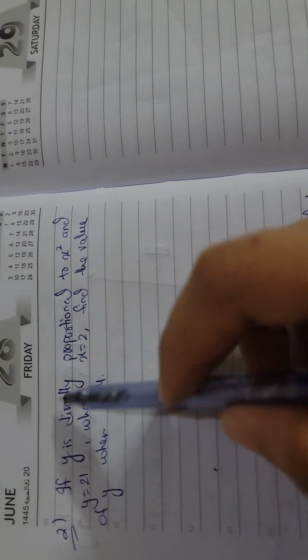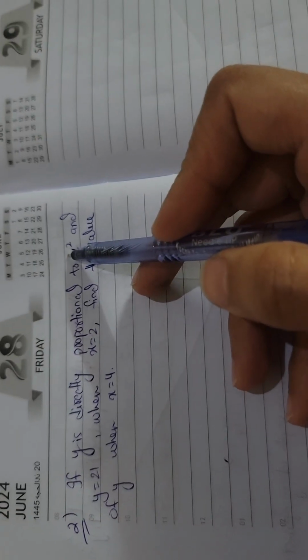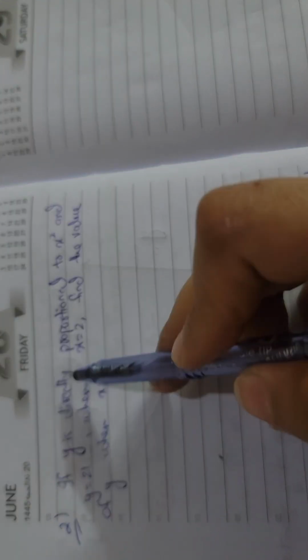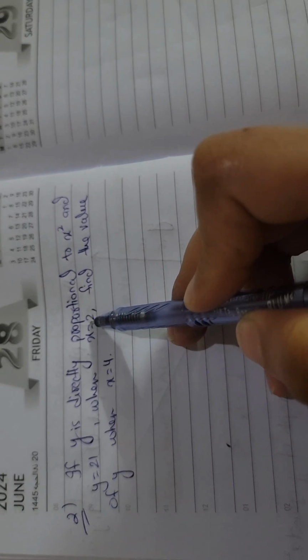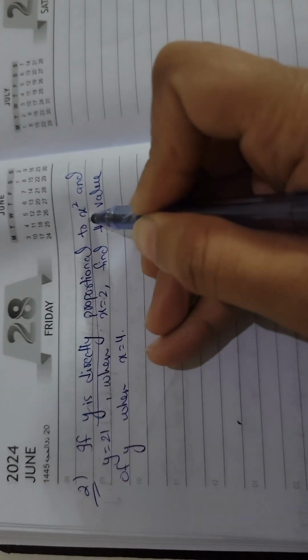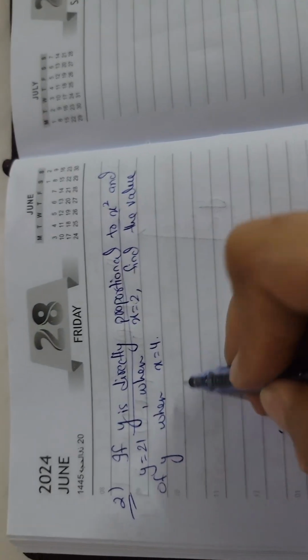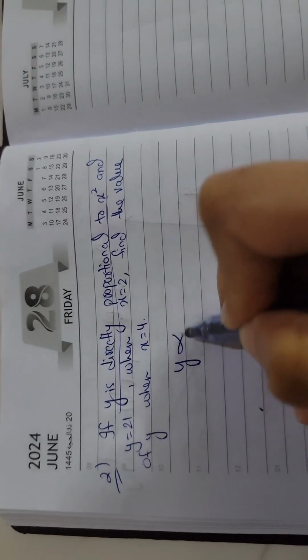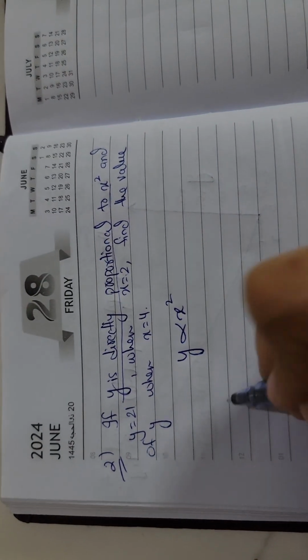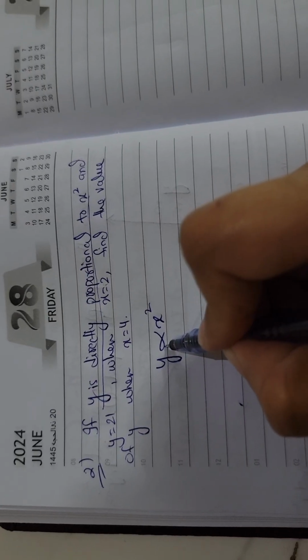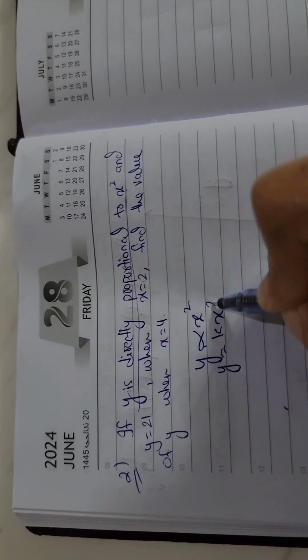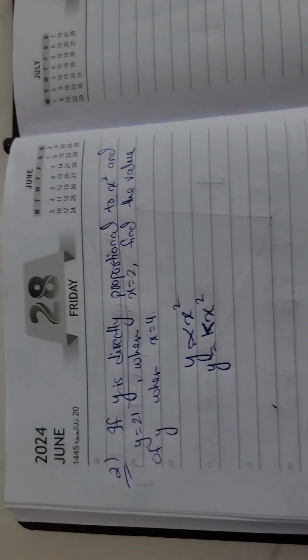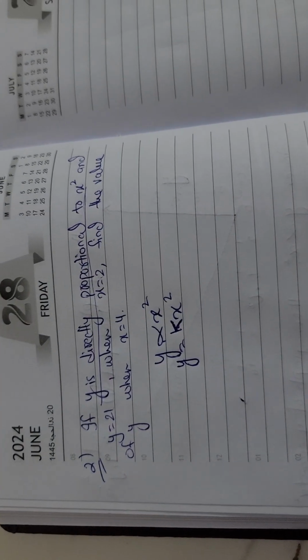Question is, if y is directly proportional to x square and y is equals to 21 when x is equals to 2, find the value of y when x is equals to 4. First we are going to convert this statement. Y is directly proportional to x square, so I am going to write y is directly proportional to x square. Remove this sign of proportionality and introduce any constant. So y is equals to kx square. I am using this constant k. This is the constant of proportionality.